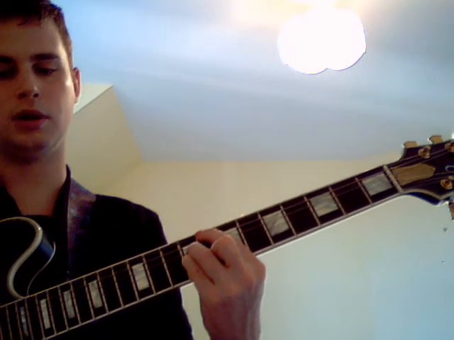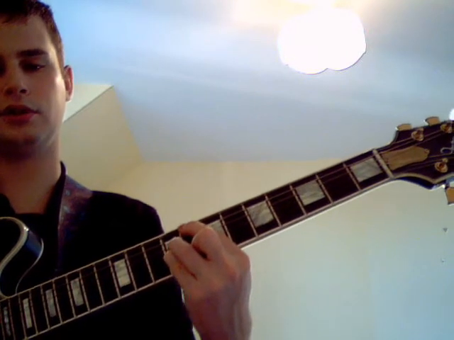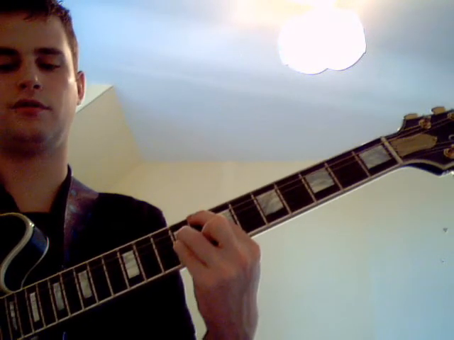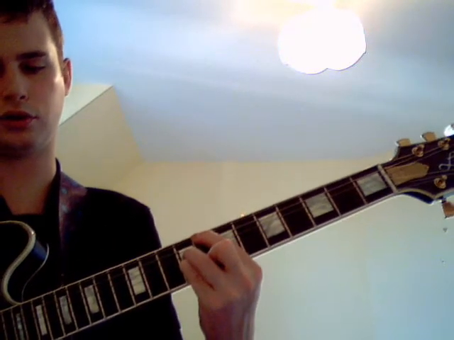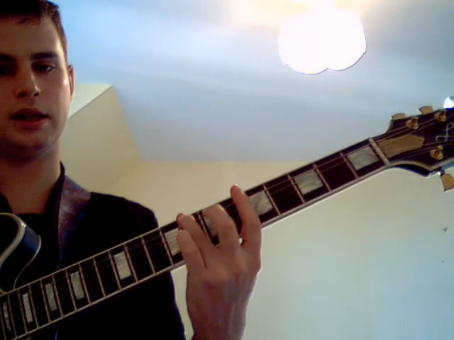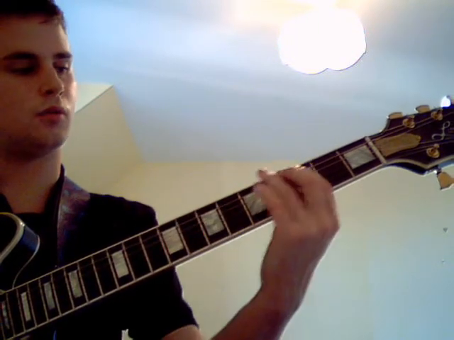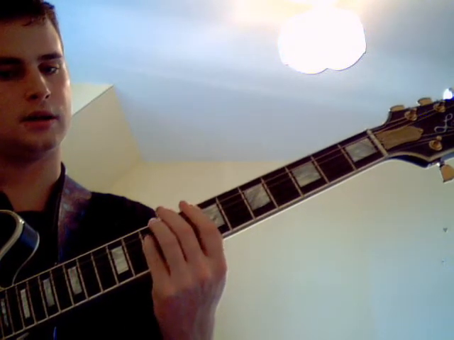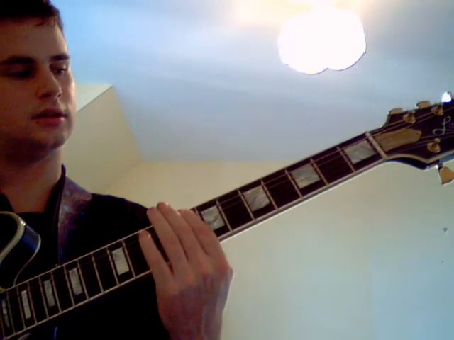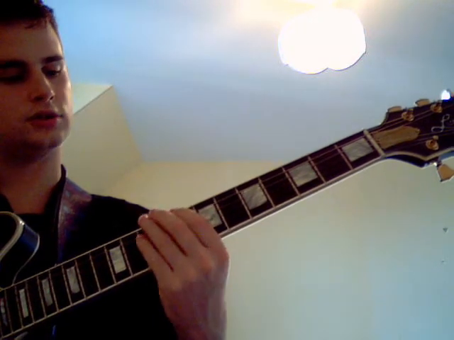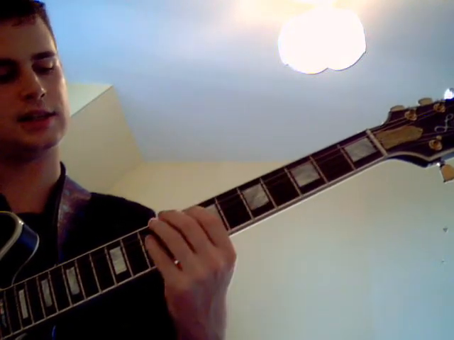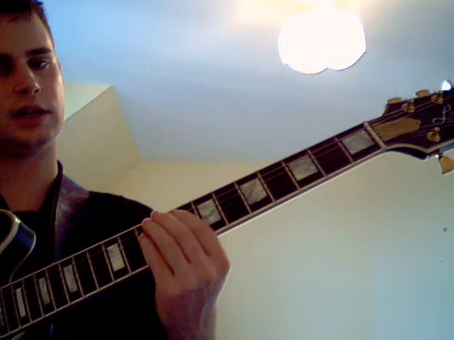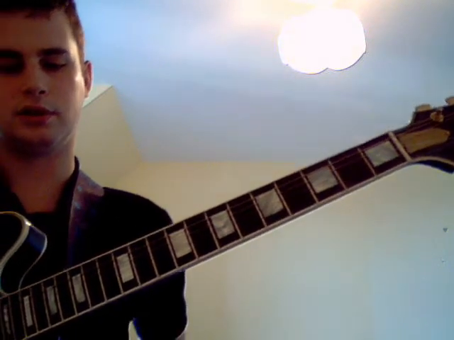There's three of them, one with its root on the 6th string, one with its root on the 5th string, and one with its root on the 4th string. You see your C's are one there at the 8th fret, one on the 5th string at the 3rd fret, and one there. So it's 8, 3, 10 on the 6th, 5th and 4th string. Those are where your C notes are.